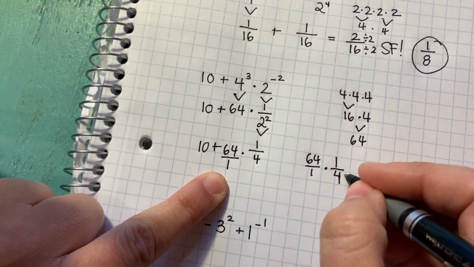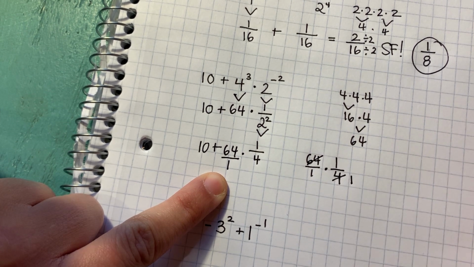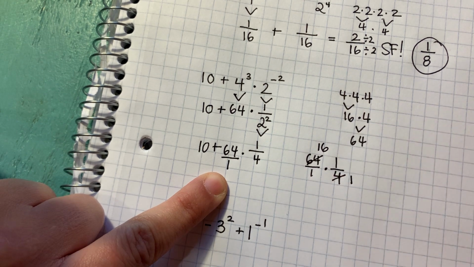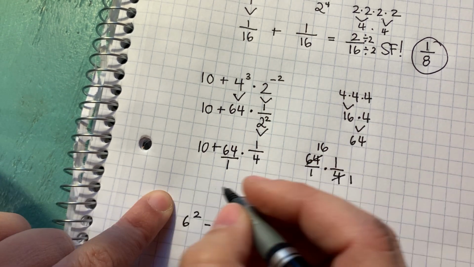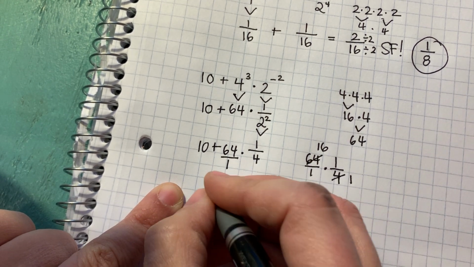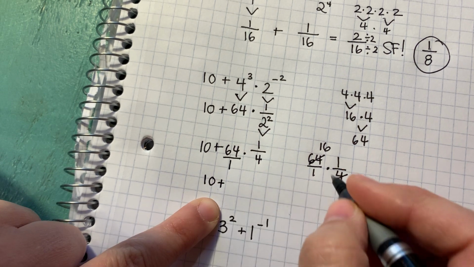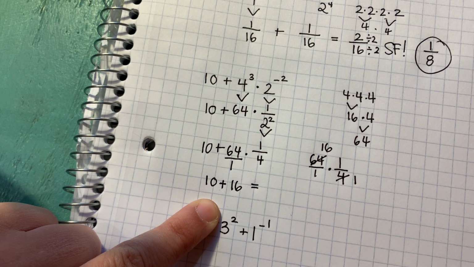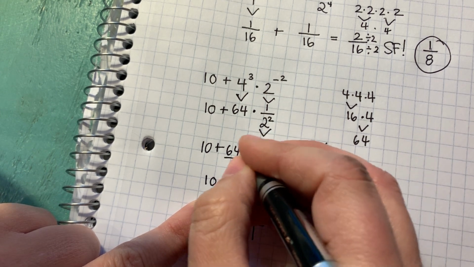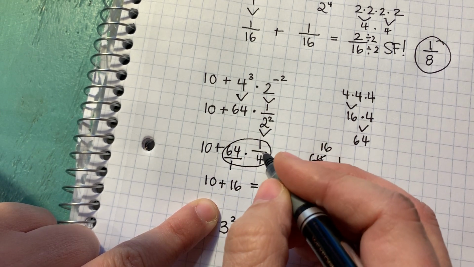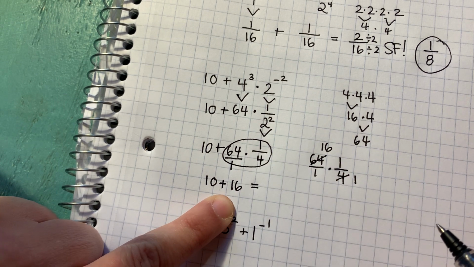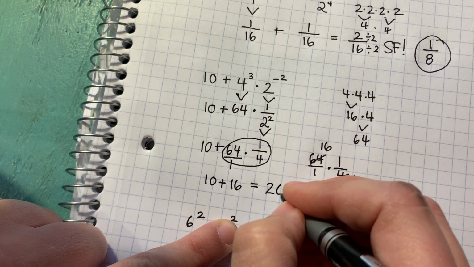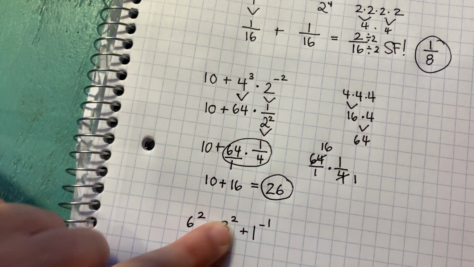And you can cross simplify. Both of these can be divided by 4. And 4 goes into 64 16 times. So this becomes 10 plus 16. And 10 plus 16, because remember, 16 is what we got when we took 64 times 1/4. That's 16. So 10 plus 16. So the answer to this one is 26.